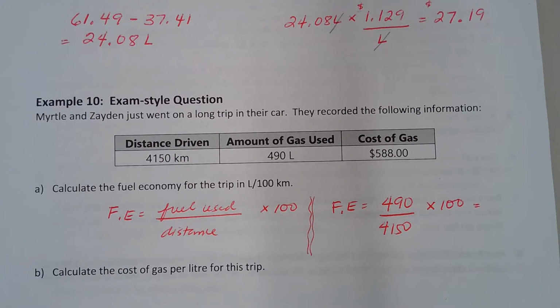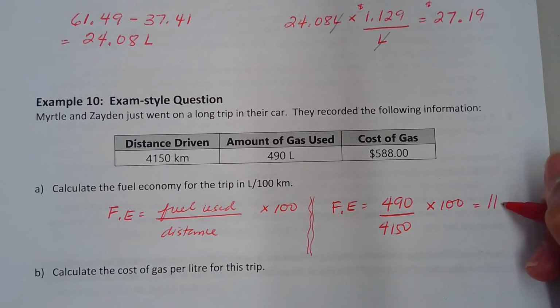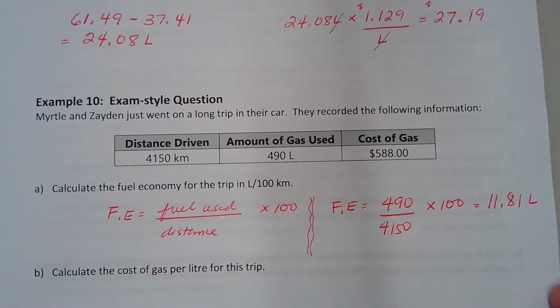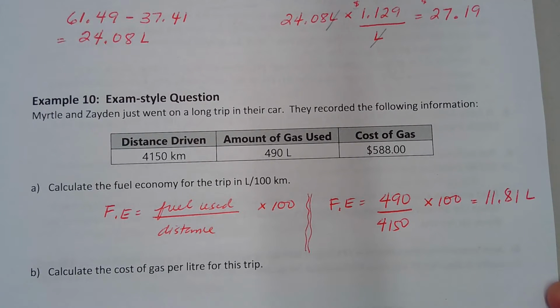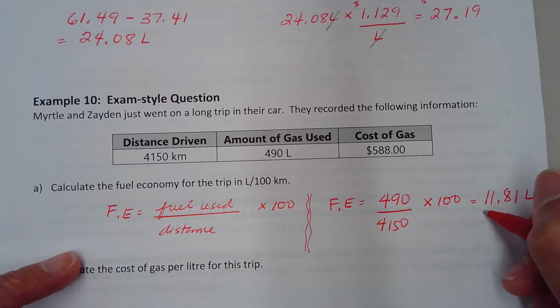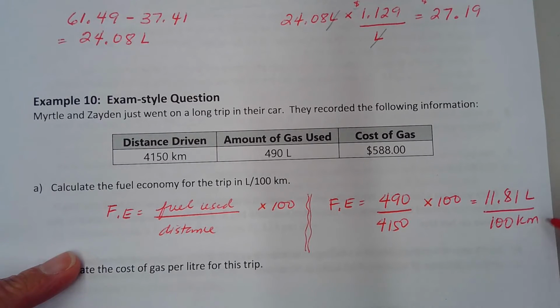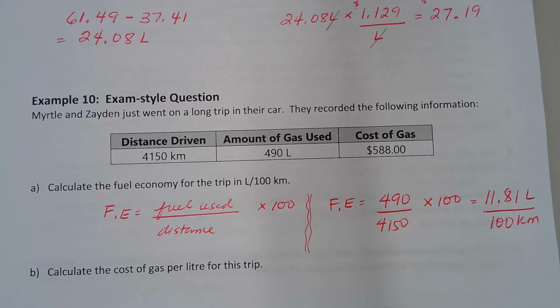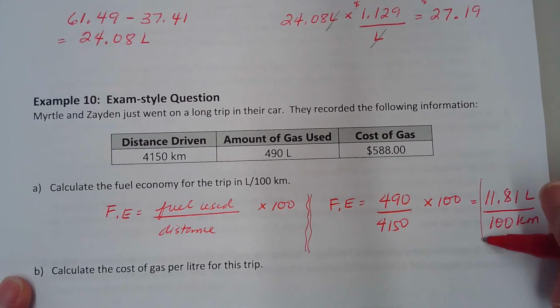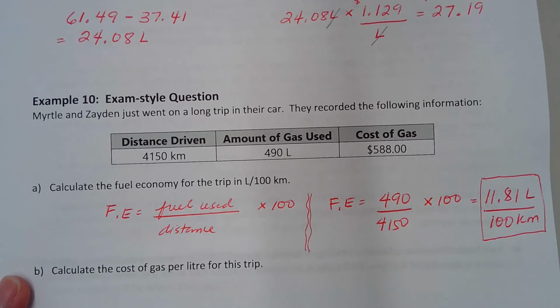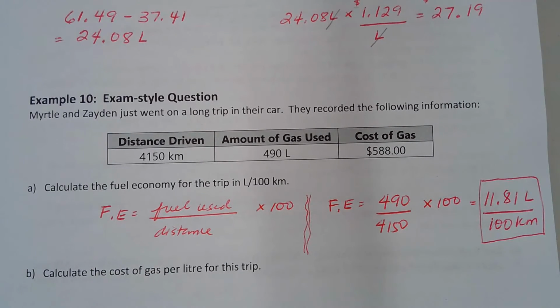Like this. Okay. Did you get 11.81 liters? Now the fuel economy has to be per 100 kilometers, so it's 11.81 liters per 100 kilometers. I know it's just 11.81, but we need to put per 100 kilometers there, because that's how fuel economy is stated. Okay, good.